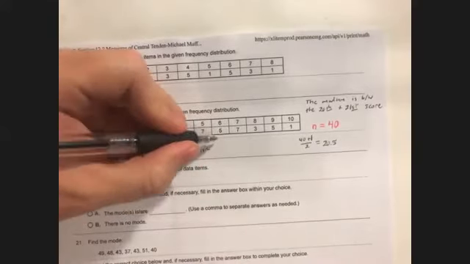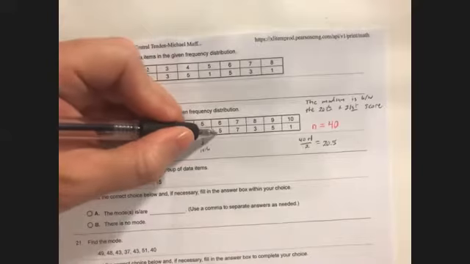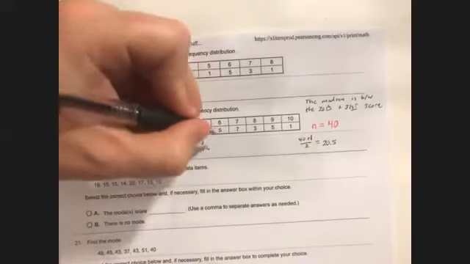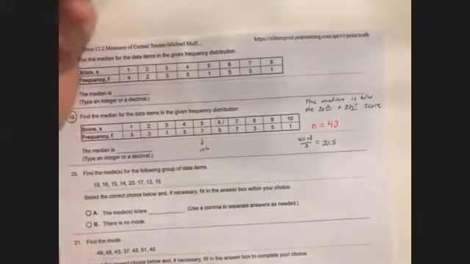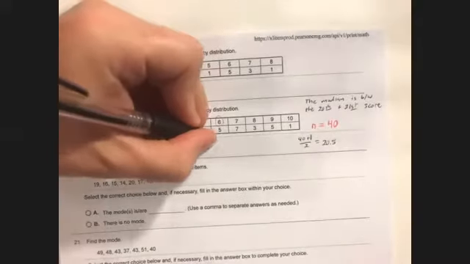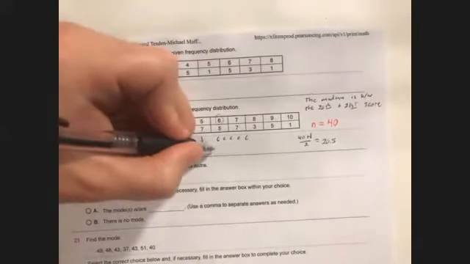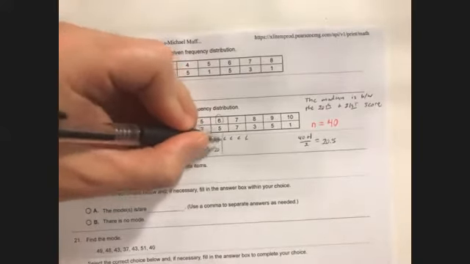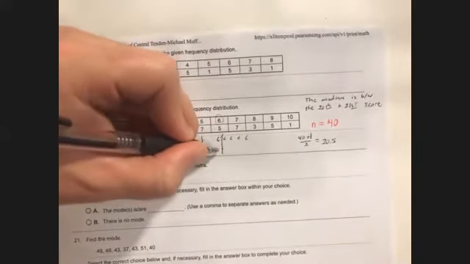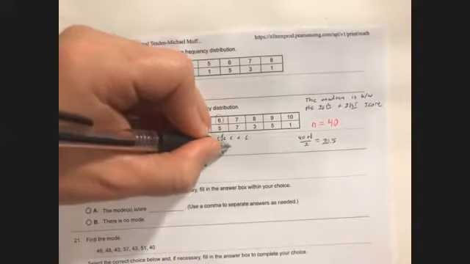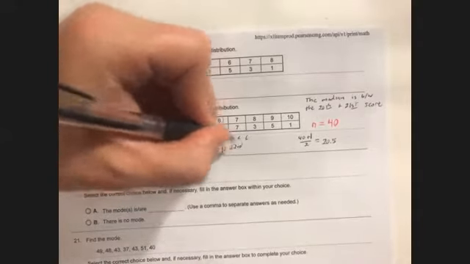Then my next 5 entries are these 6s. So 6, 6, 6, 6, 6. That is the 20th, 21st, 22nd, etc.